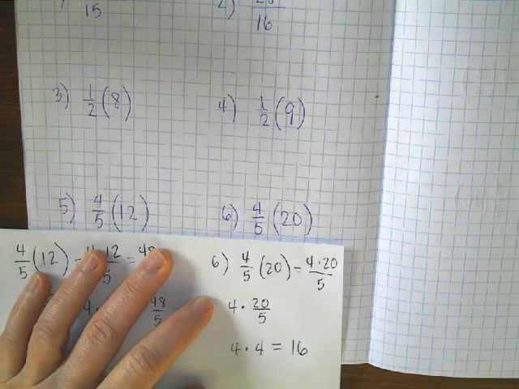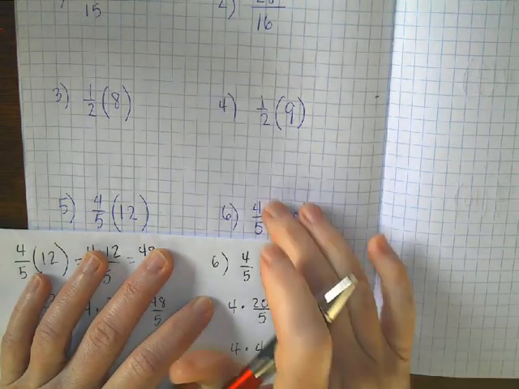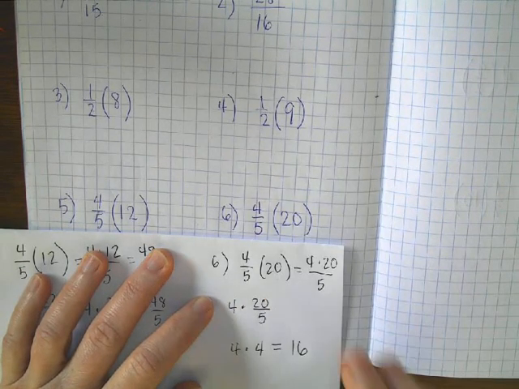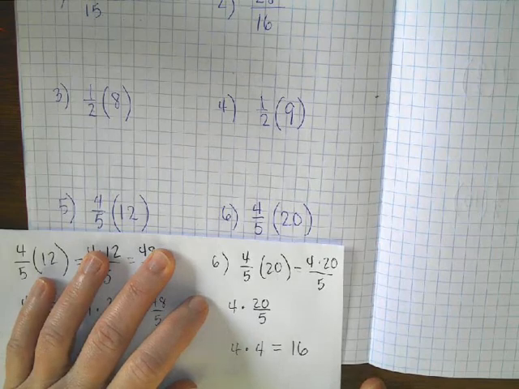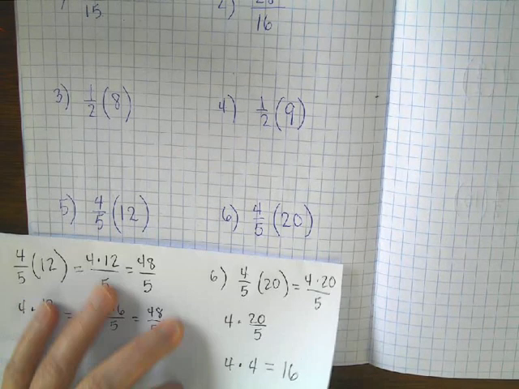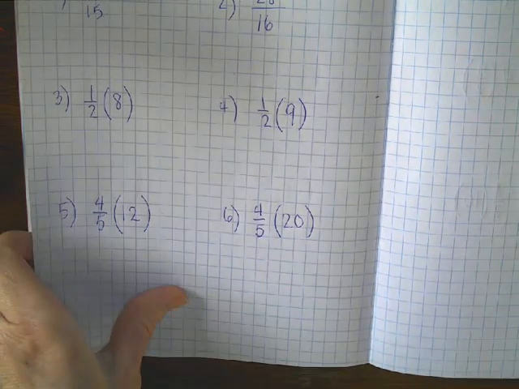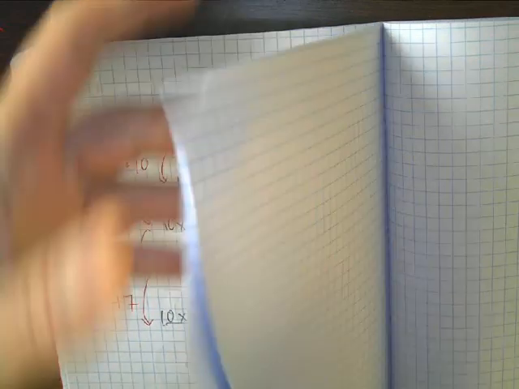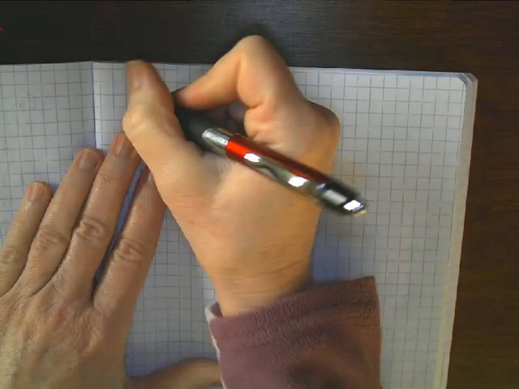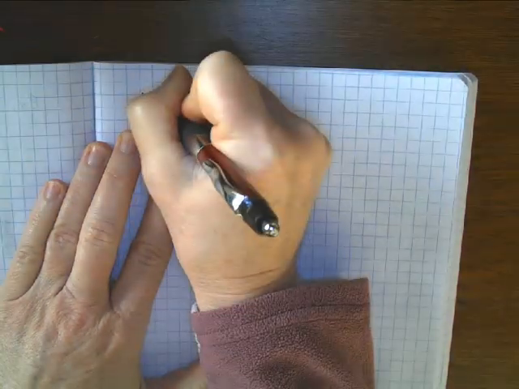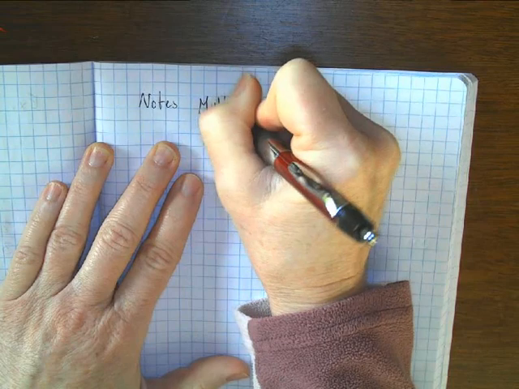Okay, so in math space today, we are going to be doing more of the same. We're going to be doing multiplying fractions and whole numbers, but we're also going to be multiplying fractions with fractions. So we're going to do a couple of examples in our notes. So let's go over to our notes. Notes. We are going to multiply fractions today.